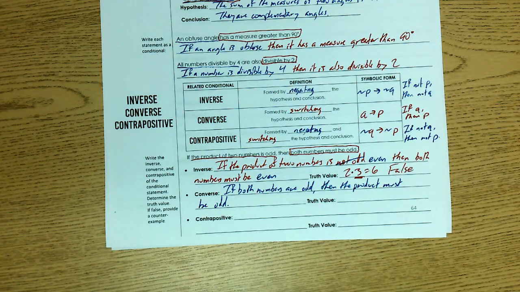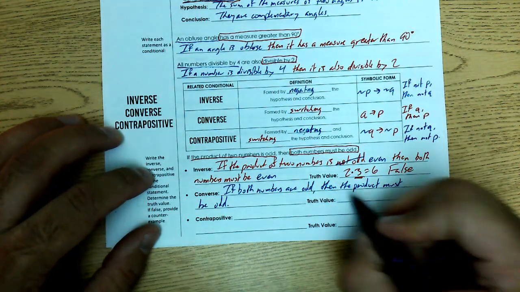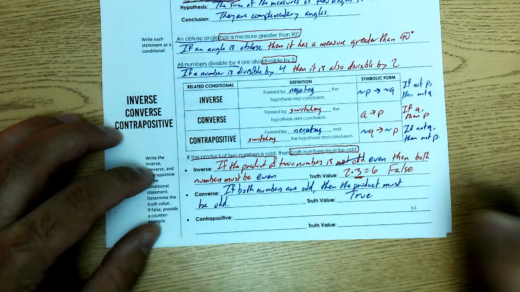I want you to take a second. Pause the video if you need to. Can you multiply two odd numbers together and get an even number? We're looking for a counterexample to show that it's false. Again, if you go easy, 1 times 3 is 3. 3 times 3 is 9. You keep going, you're going to see that it's continuing to be odd, which is what we said. So this is a true statement.